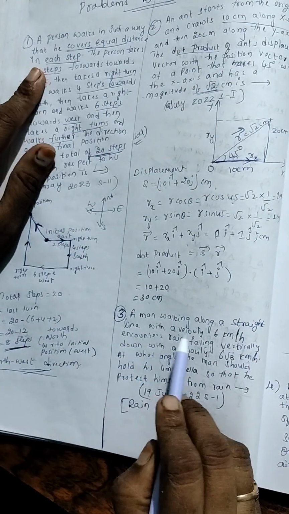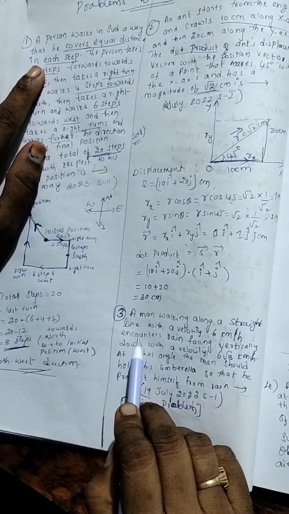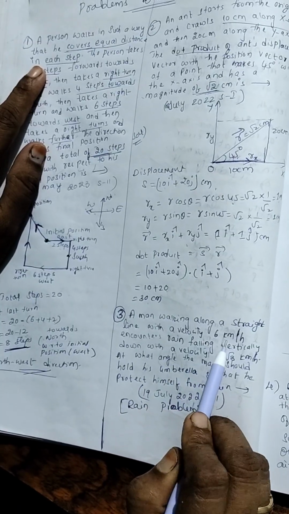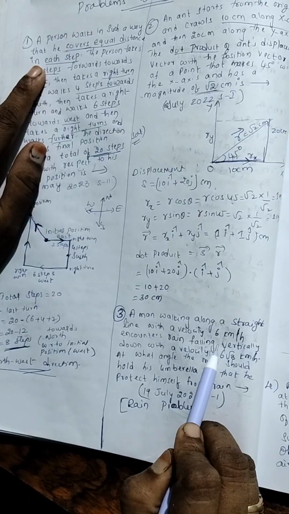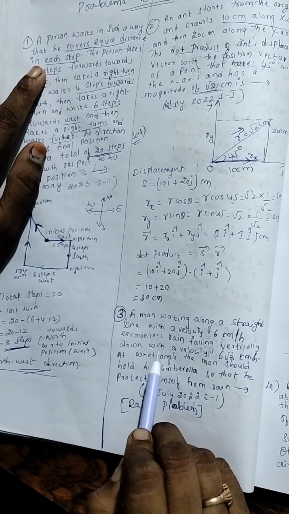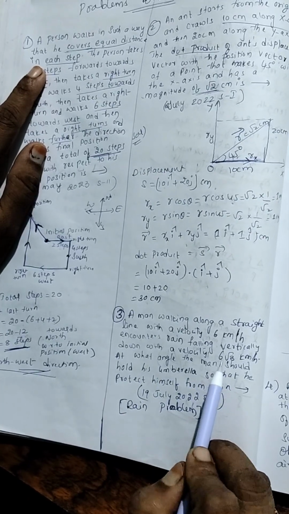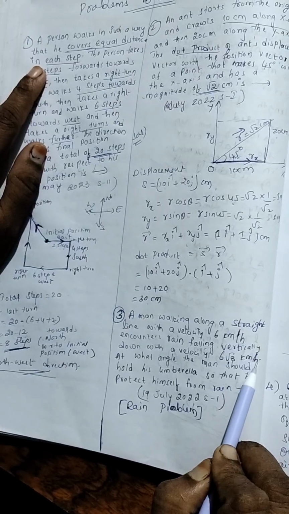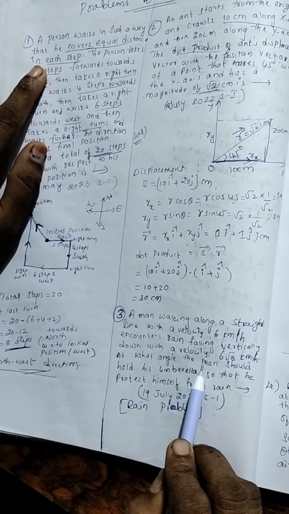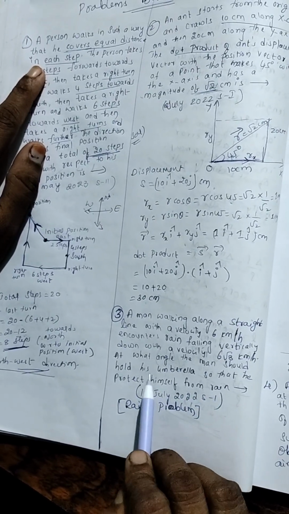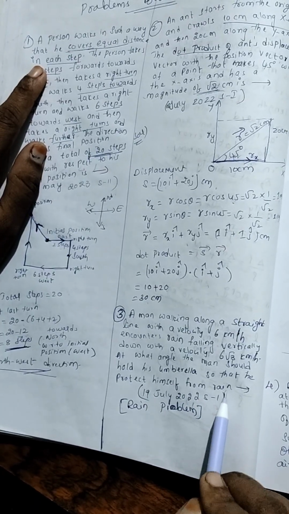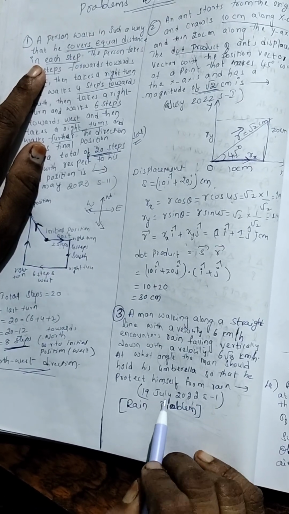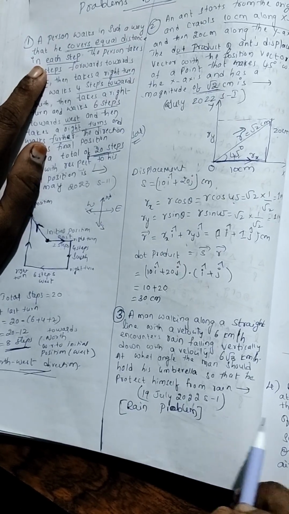A man walking along a straight line with a velocity of 6 km per hour encounters rain falling vertically down with a velocity 6 root 3 km per hour. At what angle should the man hold his umbrella so that he protects himself from the rain? On 19th July 2022, shift 1, this was asked.